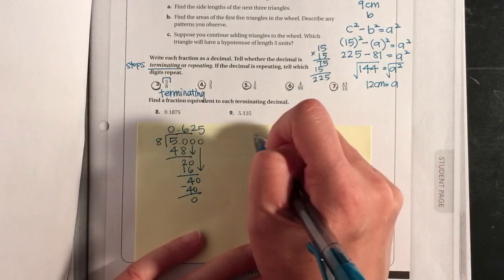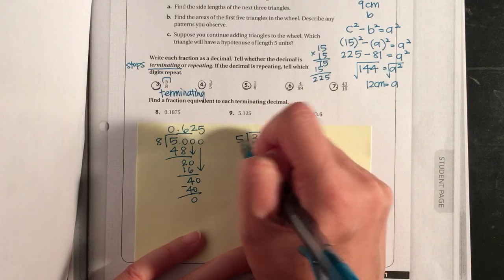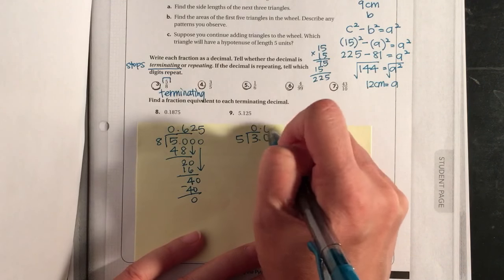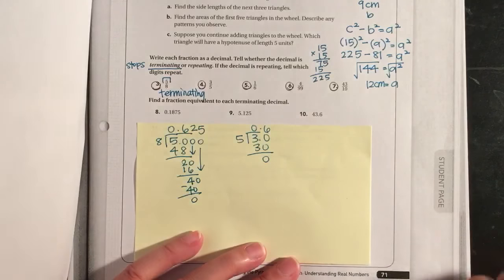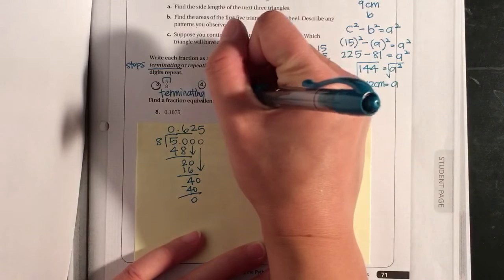I'm going to try another one. 3 divided by 5, we get 6. That already gives me 30. So this is also terminating.